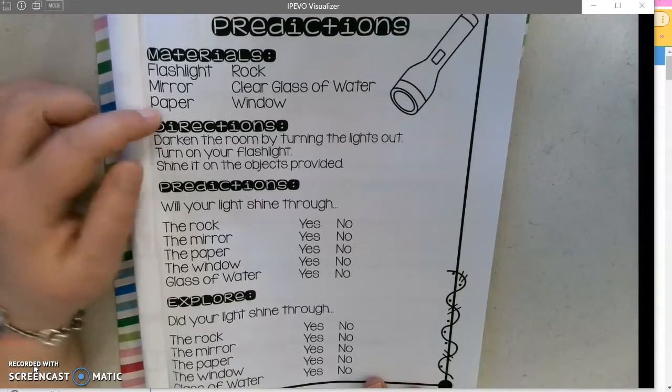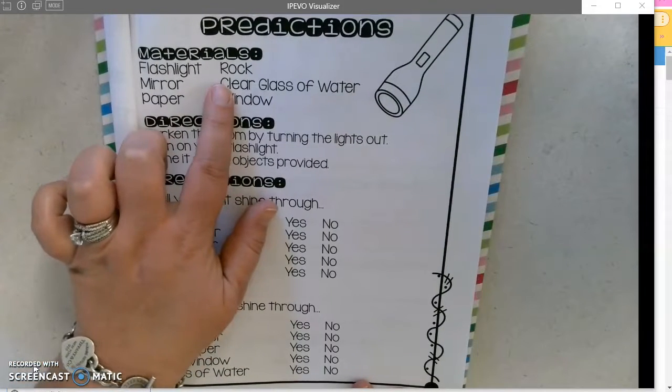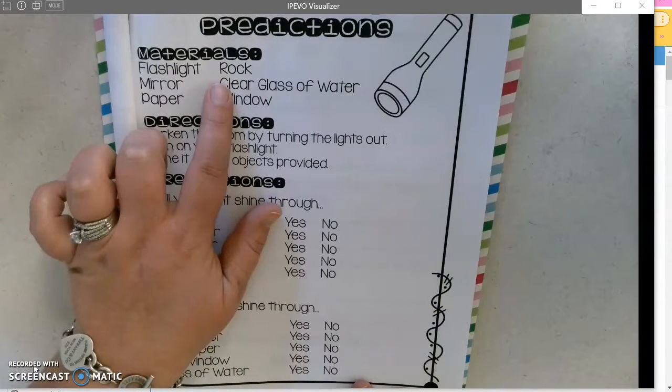A mirror, a piece of paper, a rock. Good thing that the snow is starting to melt, so maybe you could find a rock outside if you don't have a rock inside your house for whatever reason.